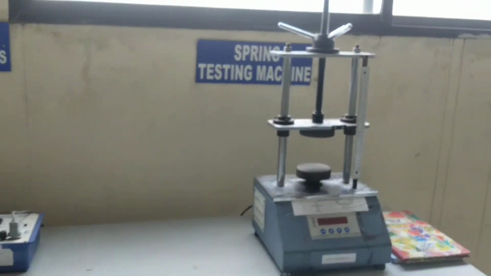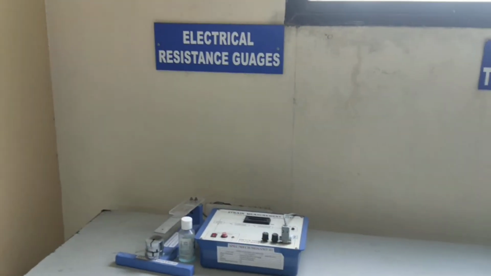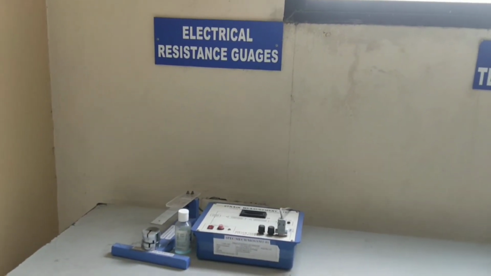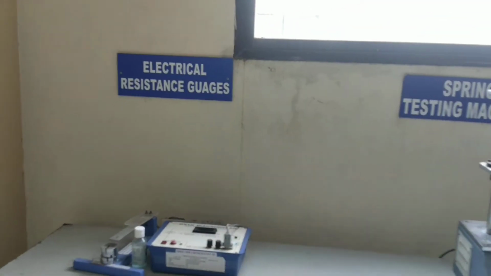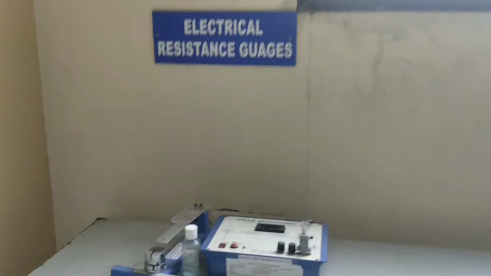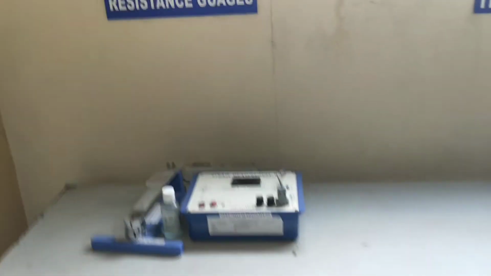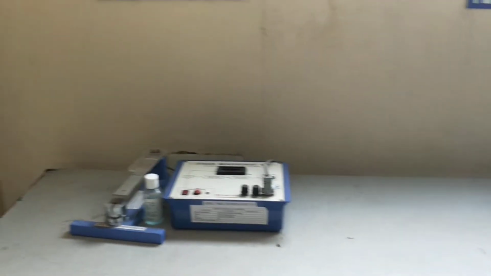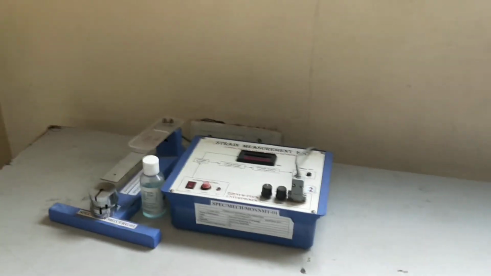Next one. And we have one more machine, electrical resistance gauges. It is used to determine the strain, so generally we call this a strain gauge. We all know strain is the change in length divided by the original length. That can be determined by using this setup. It's an experimental setup. Of course, we study the calculations and theoretical part in our subject, but coming to the practical, in some cases we will find direct machinery to find out the properties. This electrical resistance gauge is one such type. It is used to determine the strain of the given material.